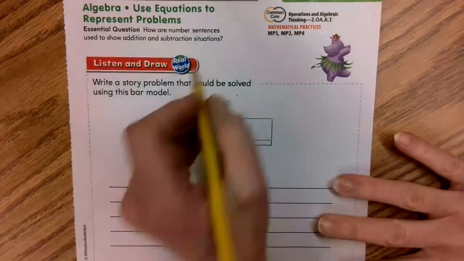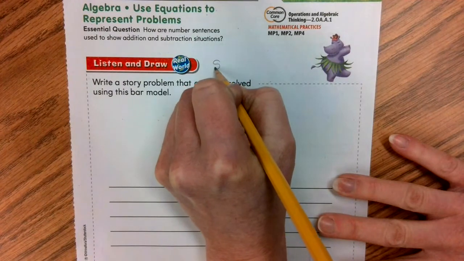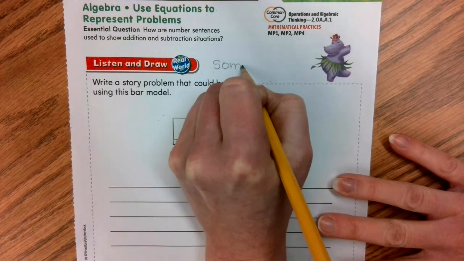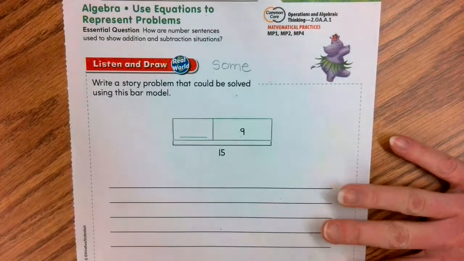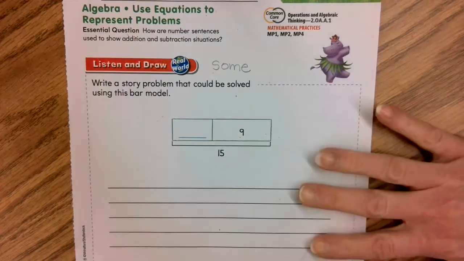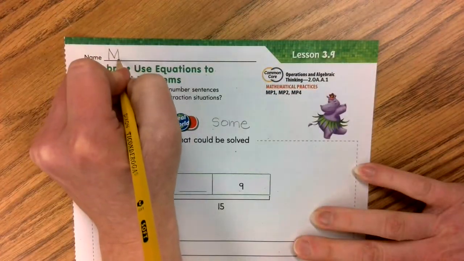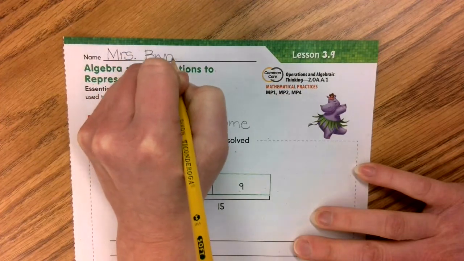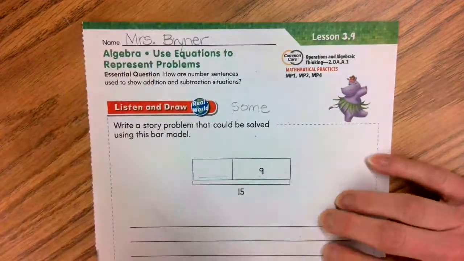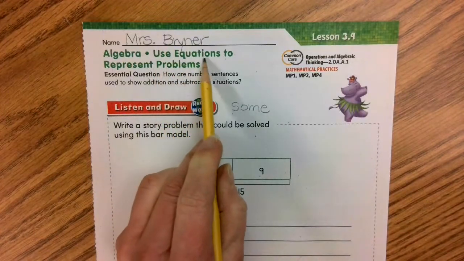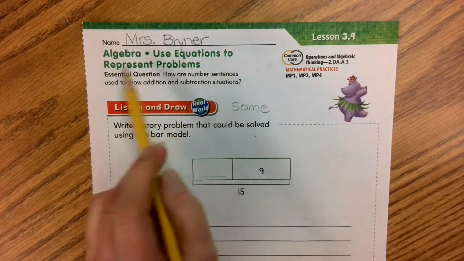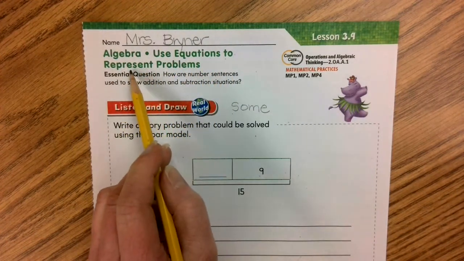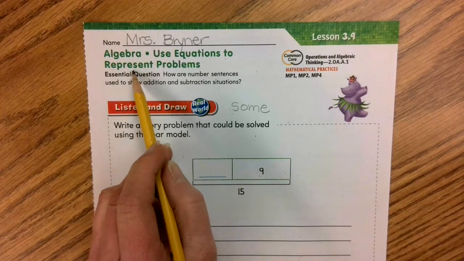And that word is sum, but not the sum like in addition, but this sum. So I'll show you what I mean by that. Make sure your name is at the top. Okay. Today we're using equations, you know what an equation is, to represent. That's just a fancy word for show.